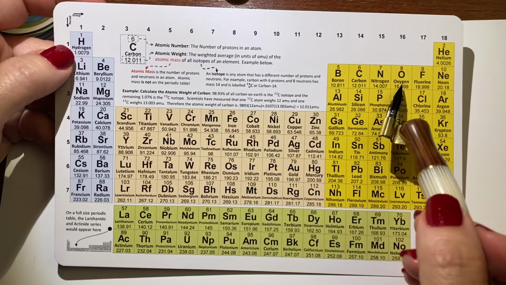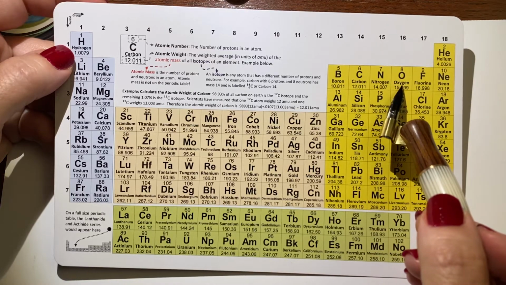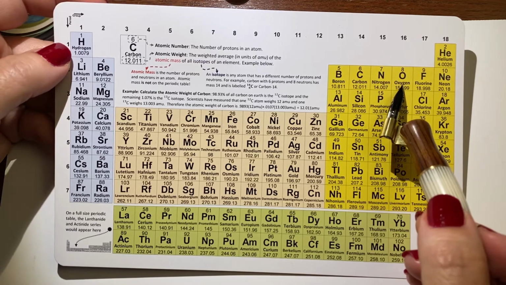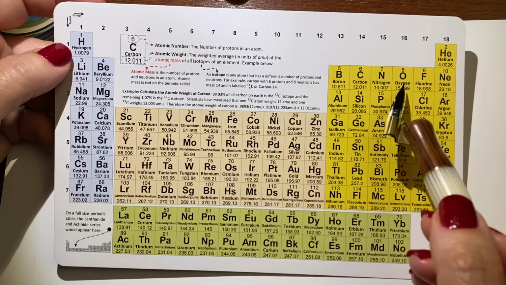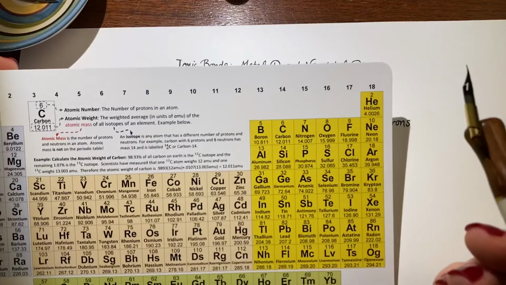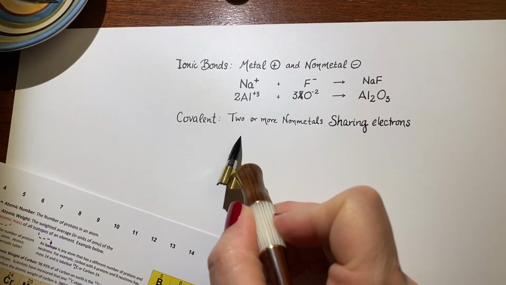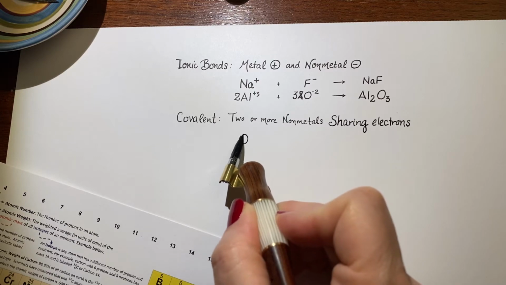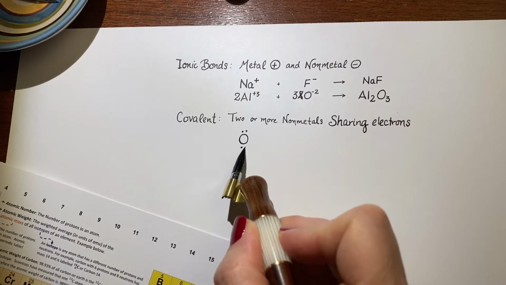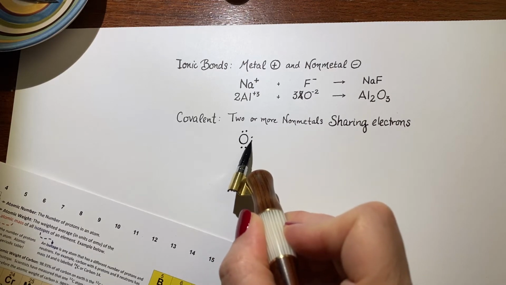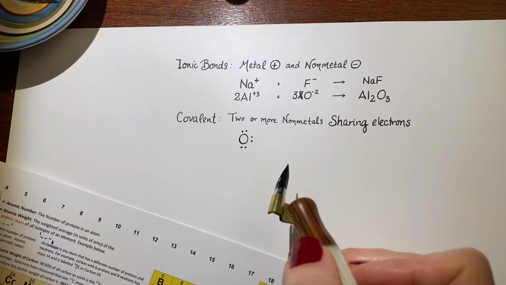So if we look at oxygen, for example, oxygen has 6 electrons in its outermost shell. But 2 oxygens together, they can share their electrons so that they both end up with 8. So if we have an oxygen with 6 electrons in its outermost shell, I'm showing each electron as a little dot.